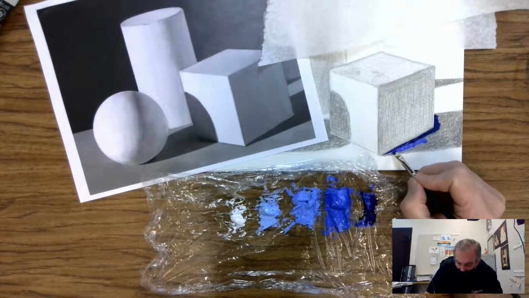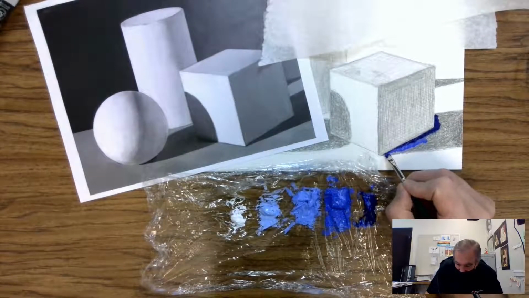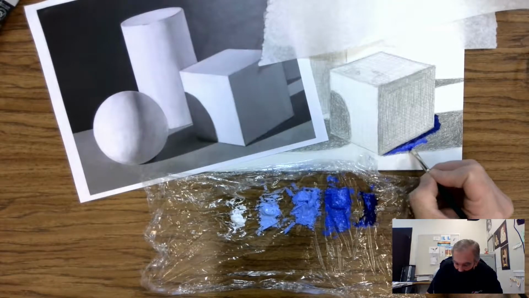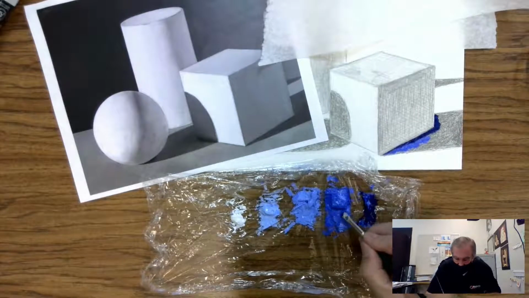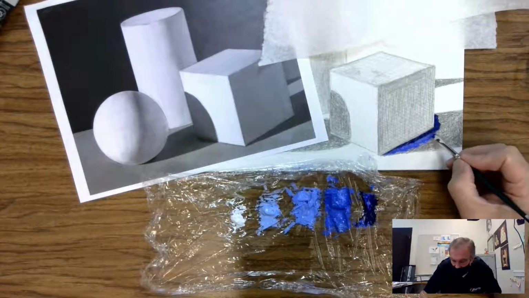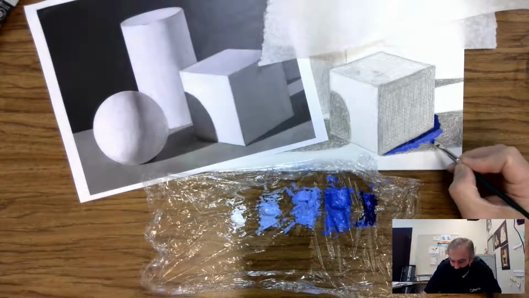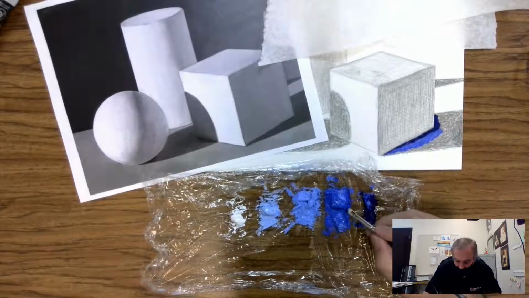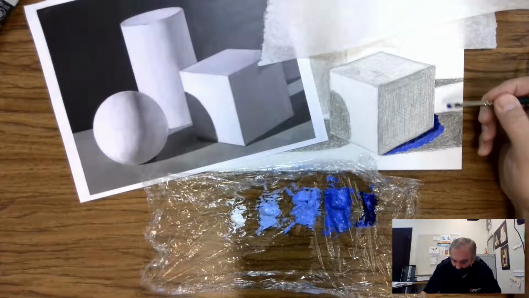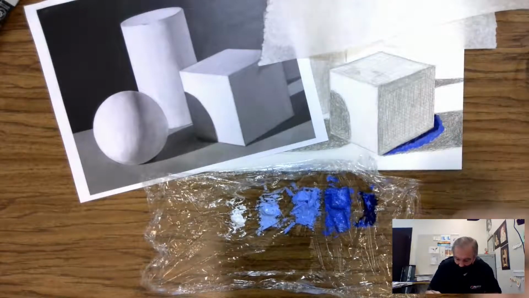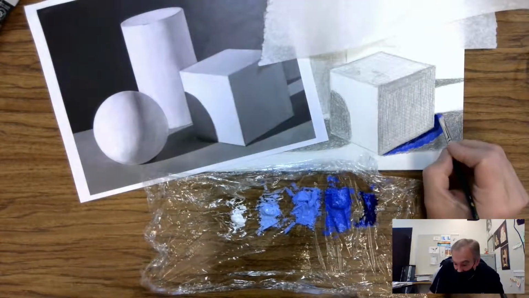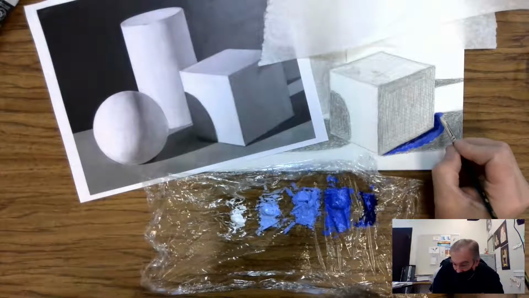Now, a lot of times with this technique, you can utilize just having it sectioned like this. So you have a dark blue section, then a medium blue section, and then a light blue section. And your eye will do the blending, but you can also blend the paints as well. Okay.